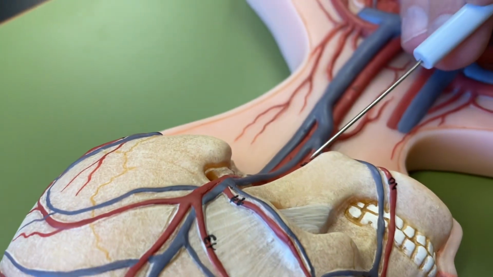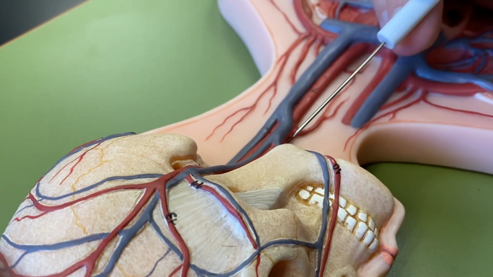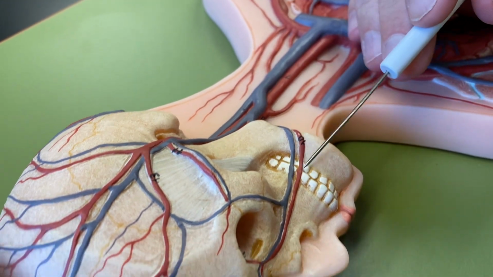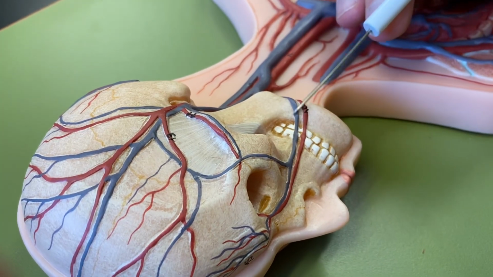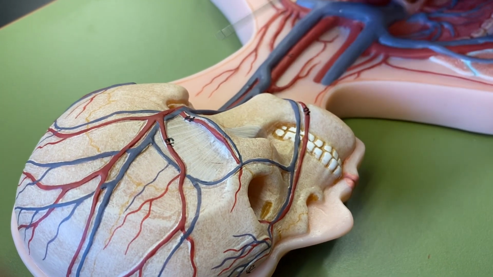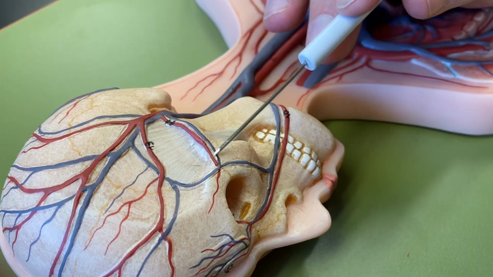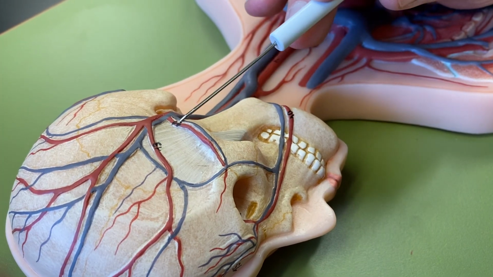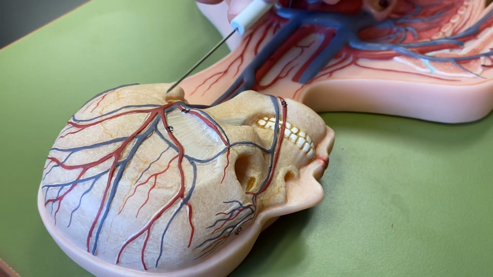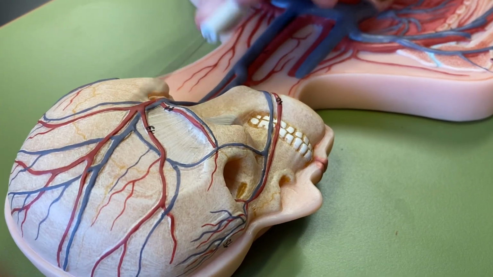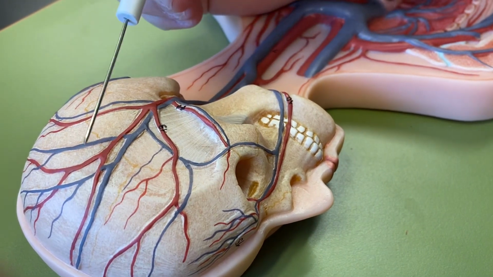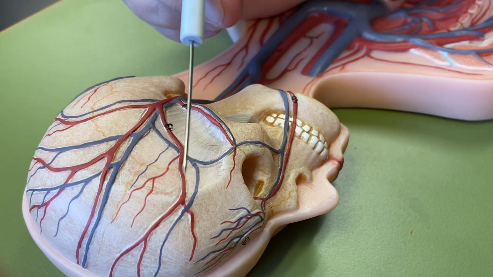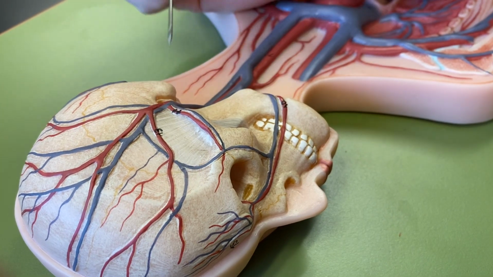The external, which we see here, splits up into branches and gives us our facial artery coming up the face. That's a facial vein that comes with it. A transverse facial artery here with this accompanying vein. And then a superficial temporal artery coming up here. That actually does split into a parietal branch and a frontal branch.